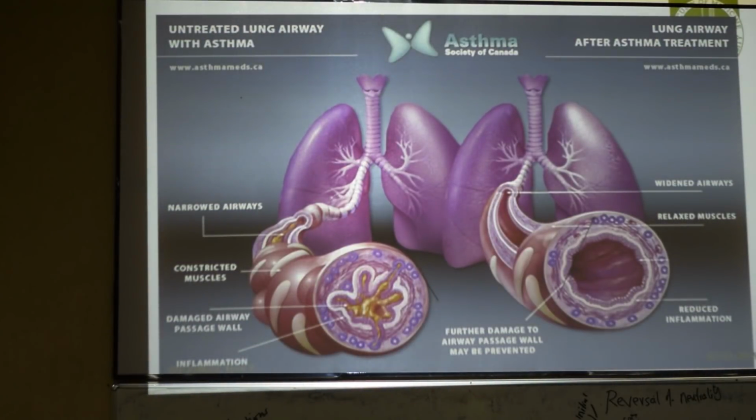Now, I already talked about the three cardinal features of asthma. What we said: one is inflammation, number two, reversibility, and number three was hyper-responsiveness.